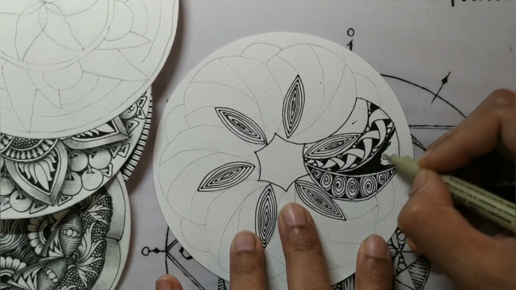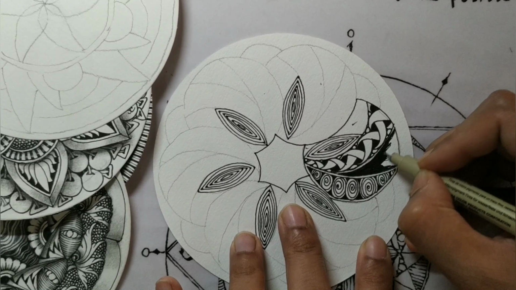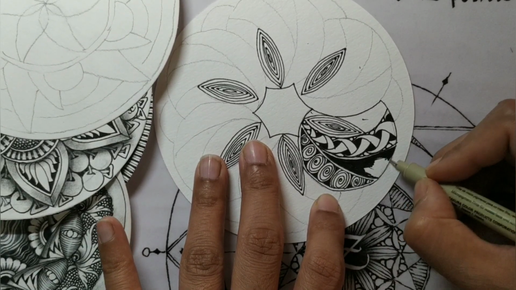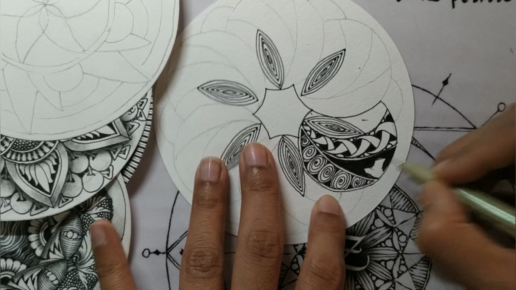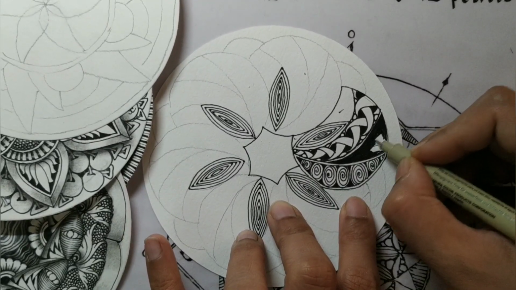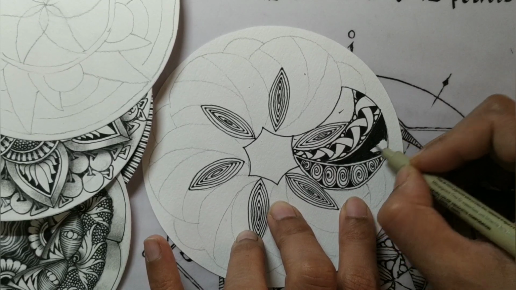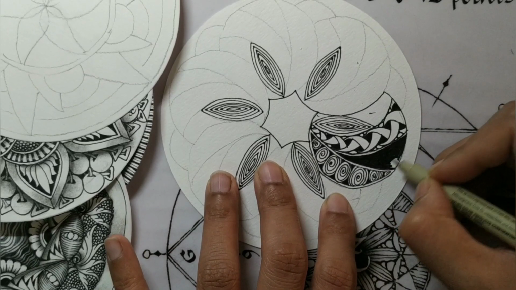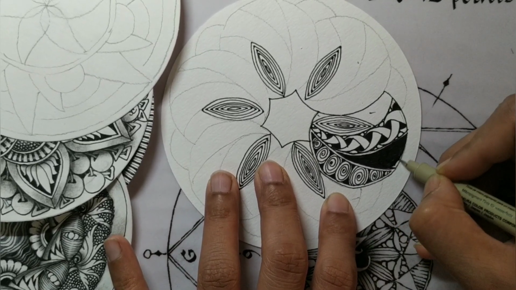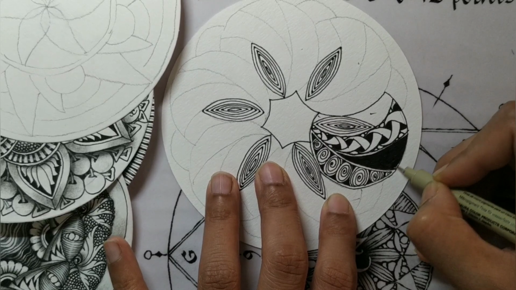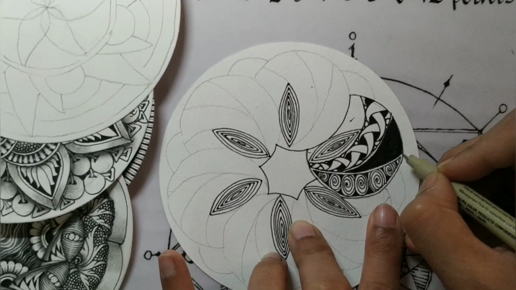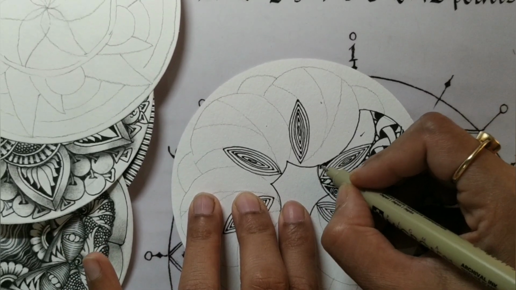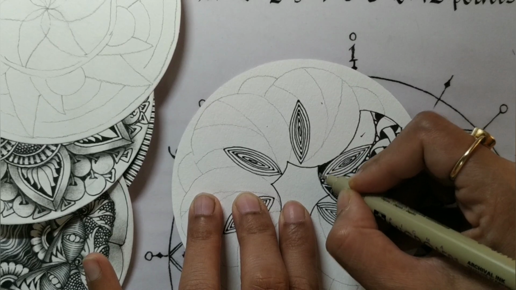So when a string is complex, I generally keep the tangling simple, because the string should be highlighted and the tangle should keep low. That's what I feel, because the string is crying out to be highlighted. And I'm just going to fill up this space also.